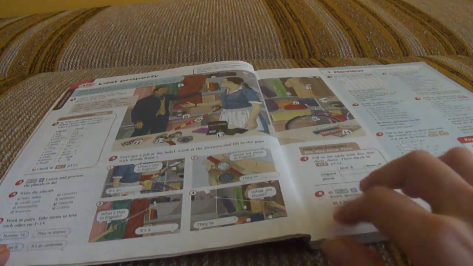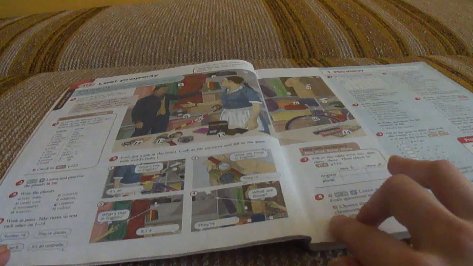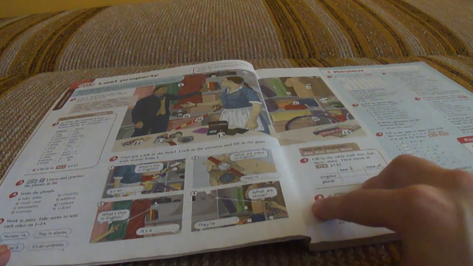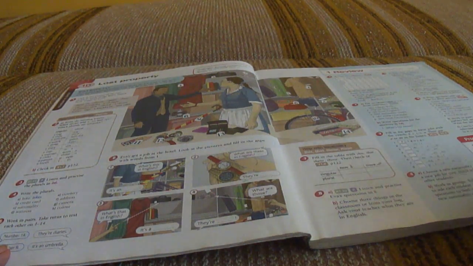So I think it's better to learn positive, comparative and superlative forms all together than to just learn the first 2 and then later learn the 3rd one.